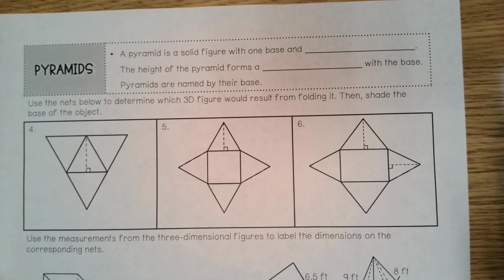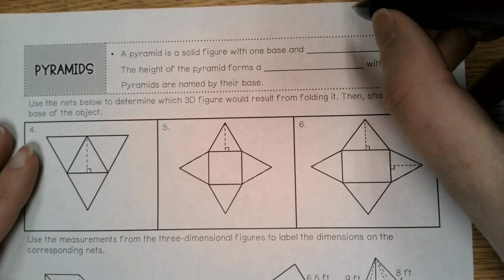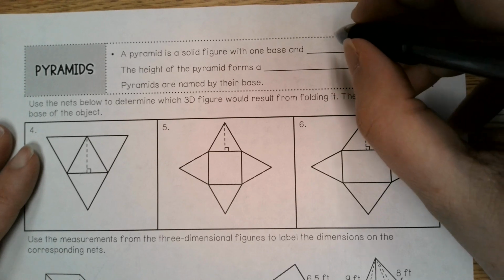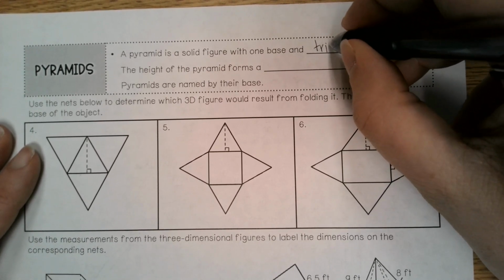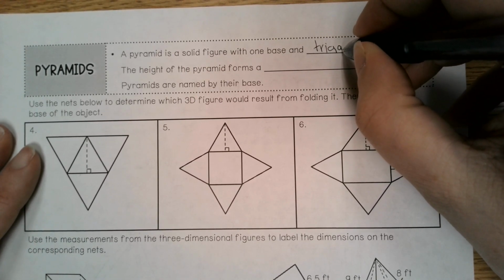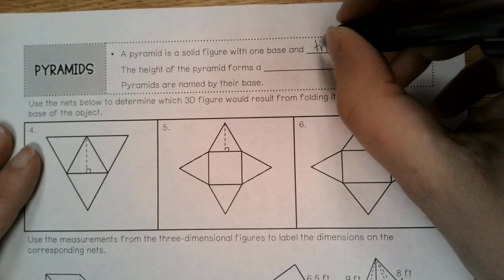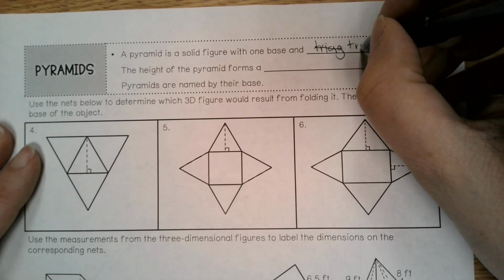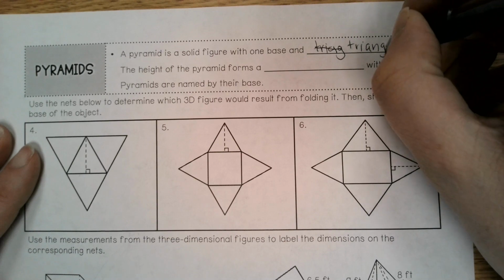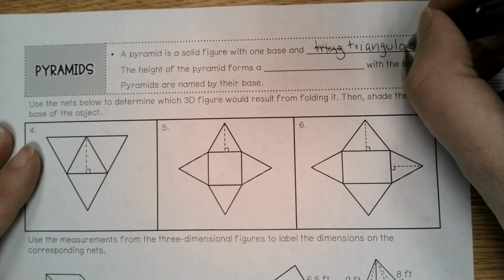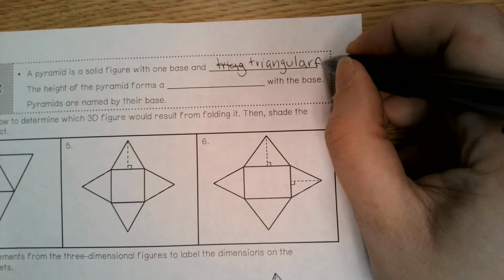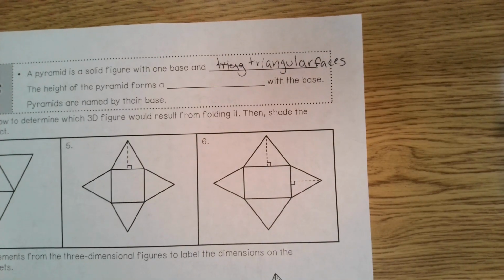Pyramids. A pyramid is a solid figure with one base and triangular faces.